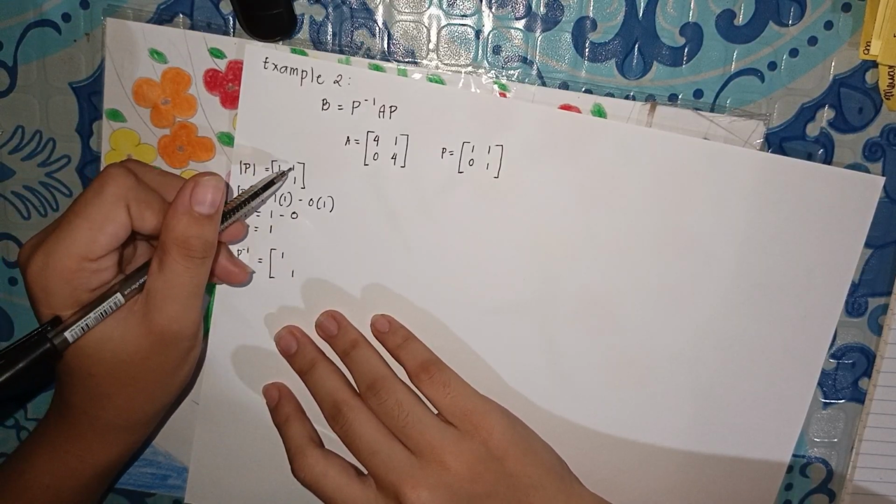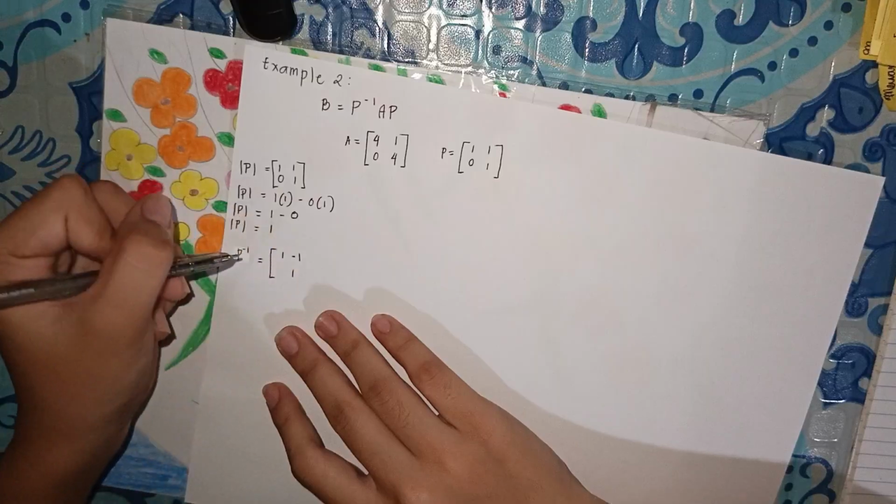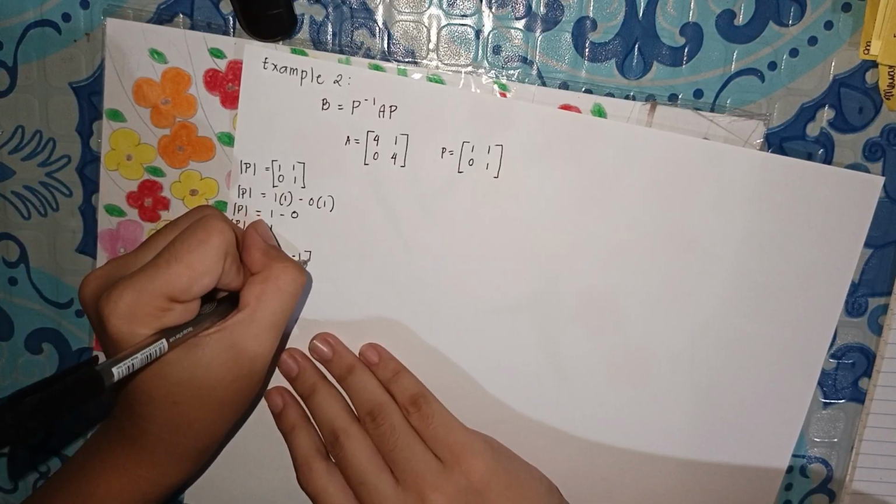Then, we change the sign of B and C. So, we have 1, negative 1, 0, still 0.